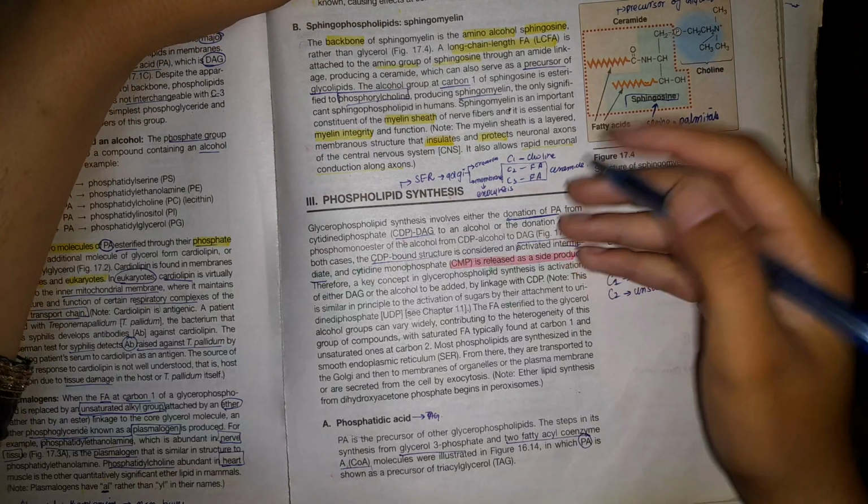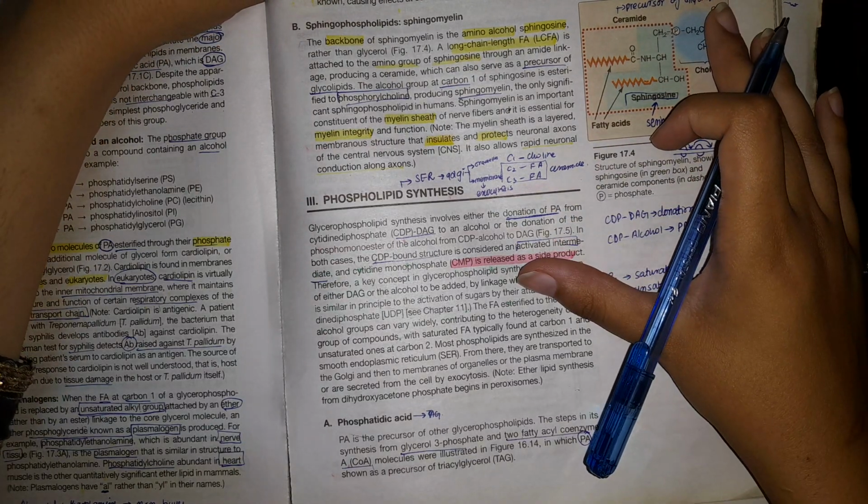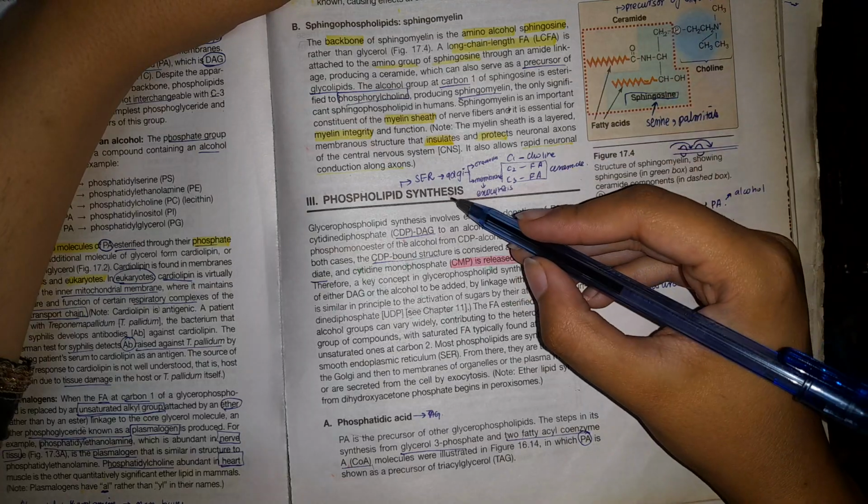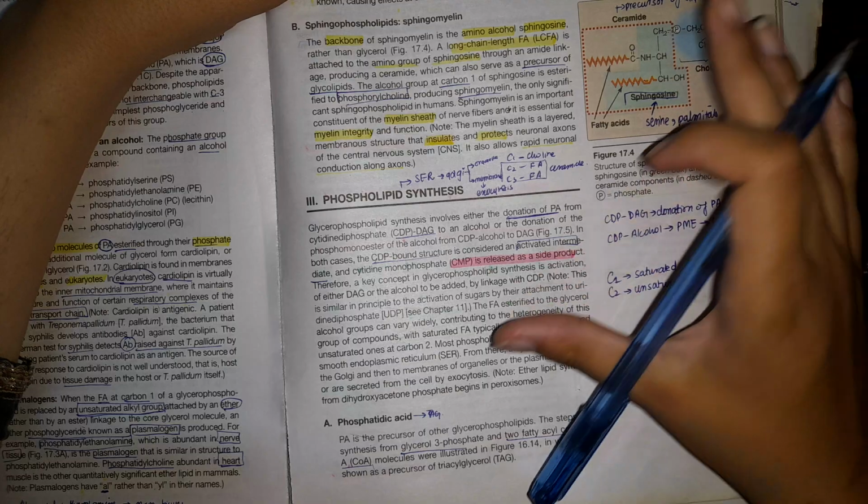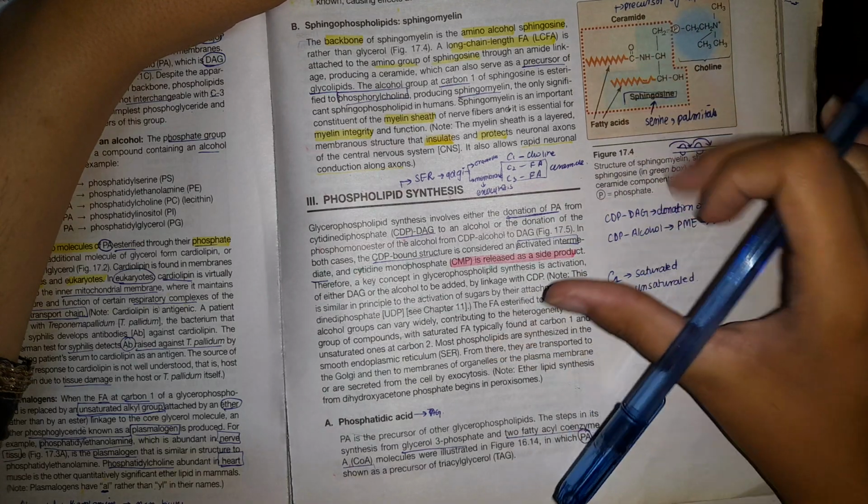Bismillahirrahmanirrahim. So in this chapter number 17, video number 2, we are going to discuss phospholipid synthesis. To understand this, I am going to show a diagram to you.